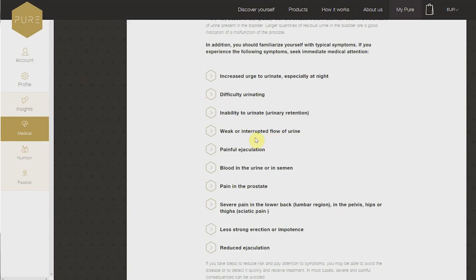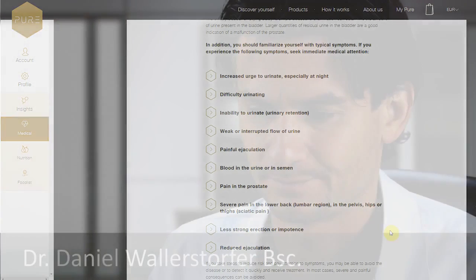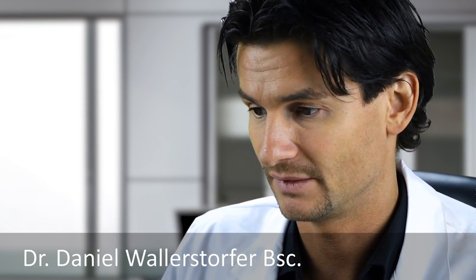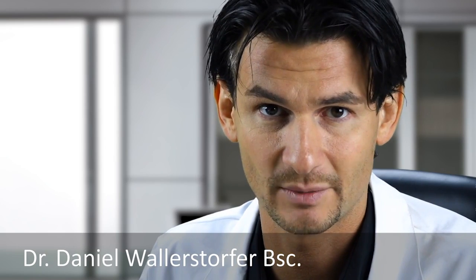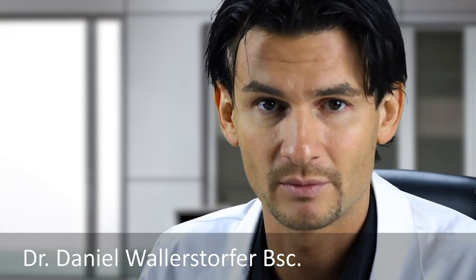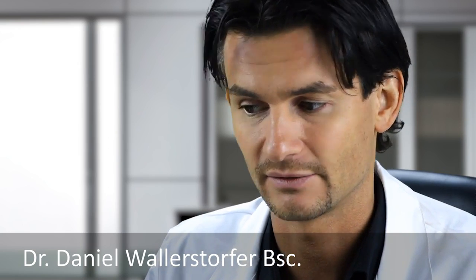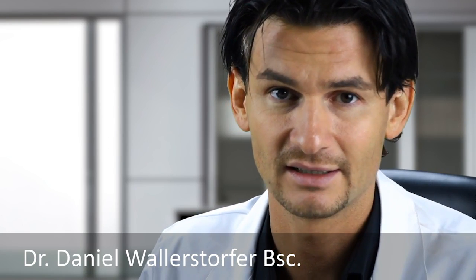the inability to urinate, weak or interrupted flow of urine, painful ejaculation, blood in the urine or in the semen, pain in the prostate, severe pain in the lower back, like the lumbar region, the pelvis, hips or thighs, less strong erection or full impotence, and reduced ejaculation. If you should ever develop some of these symptoms, it would really be advised that you talk to a urologist about it so that he can examine the problems, and in case there is a need to intervene, that he has the chance to do so.